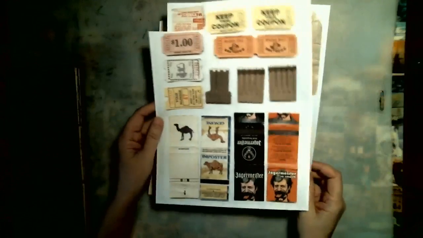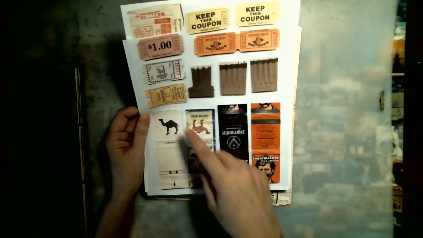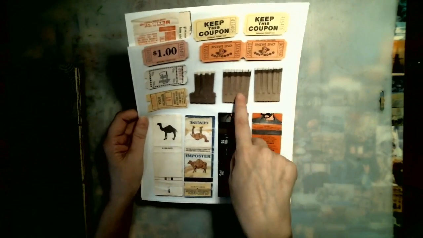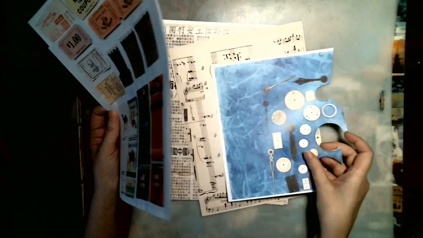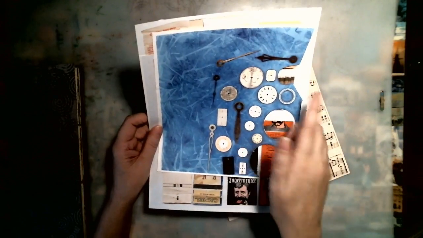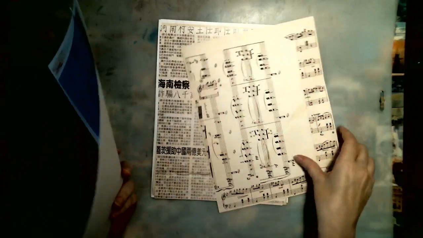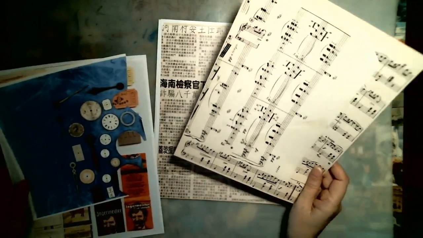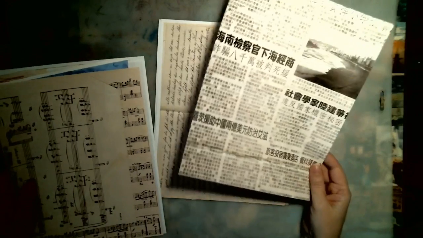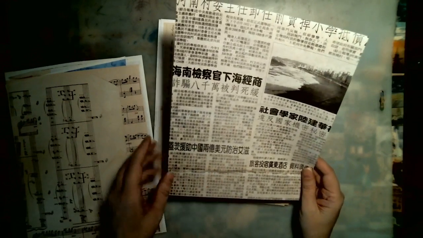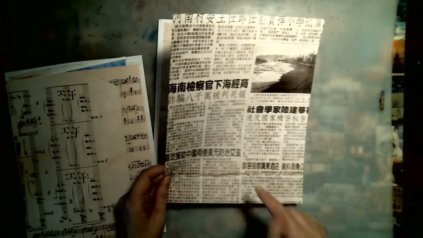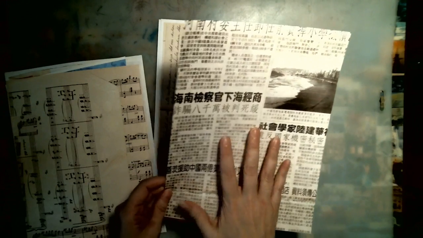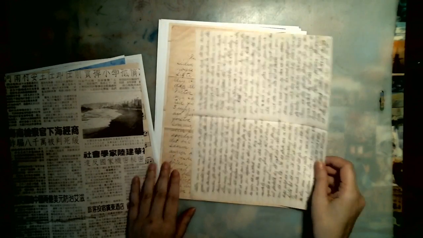I scan everything: matchbook covers, tickets, the matches, clocks, keys. I scan all kinds of stuff, watch parts. I scan music, so it's vintage music. It had tape on it. It was really cool. I really didn't want to use it right away. I scanned it, printed it out. Now I can use the image. I have a Chinese newspaper I'm not really ready to use yet, so I just scanned a little bit of it. I printed it out, and use it a little bit at a time.